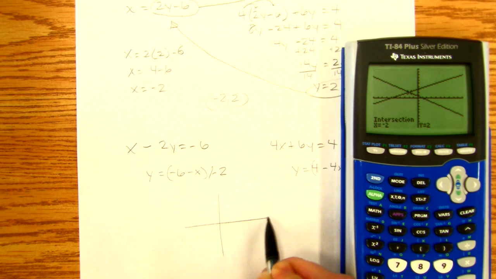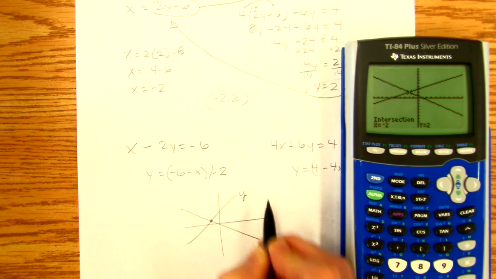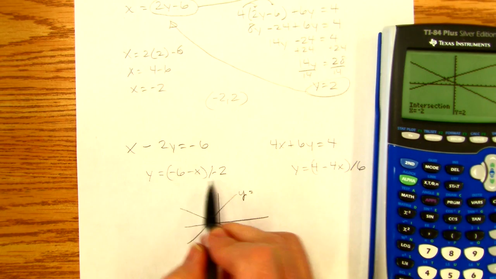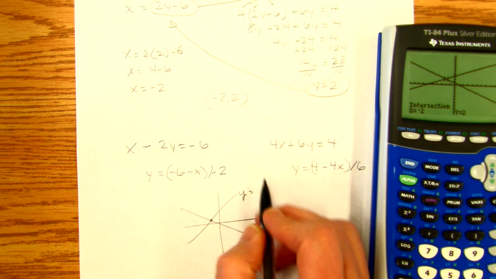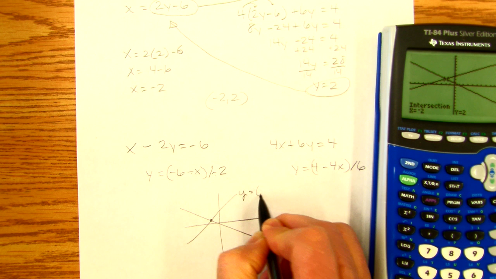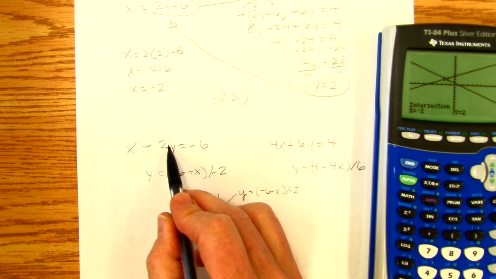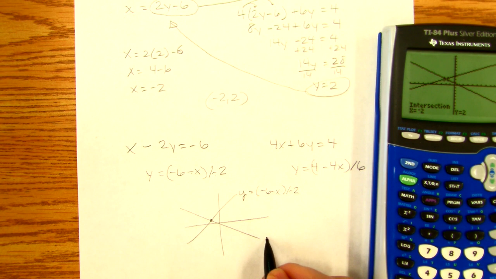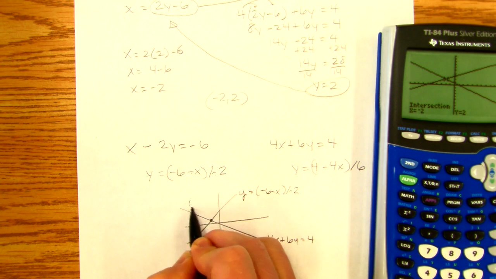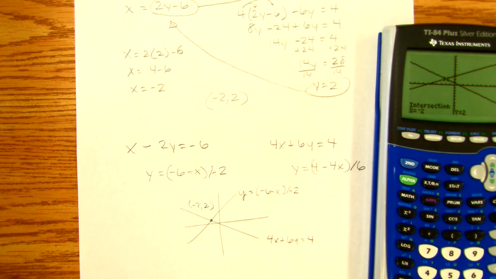You should sketch this. So this was y equals, who has the positive slope? This one does. A negative over a negative is positive. So that has to be negative 6 minus x divided by negative 2. Or actually, you could write it in that form. And this one has to be, you could say, that's 4x plus 6y equals 4. And then here's my intersection, negative 2, 2.